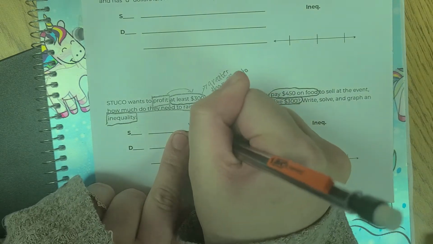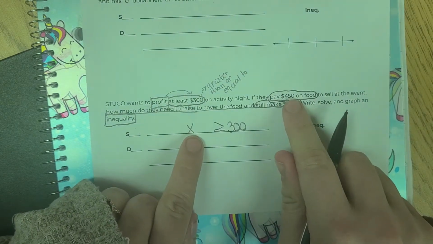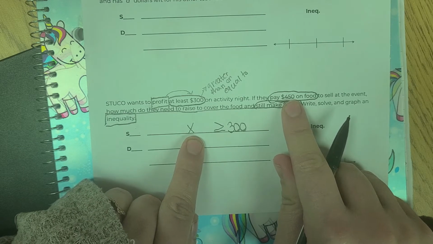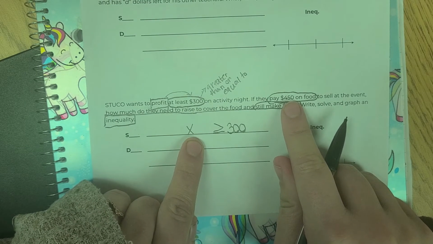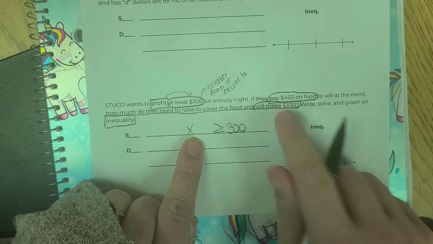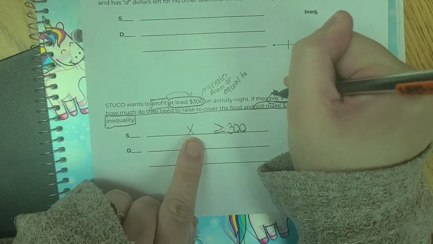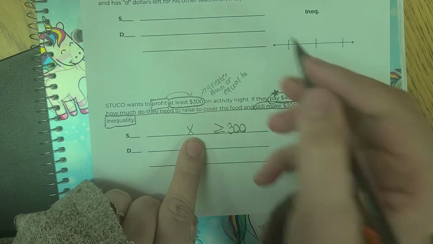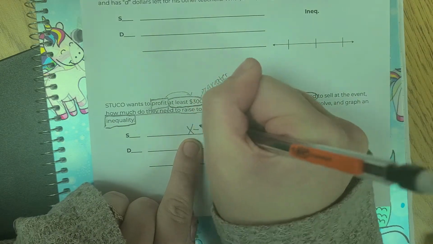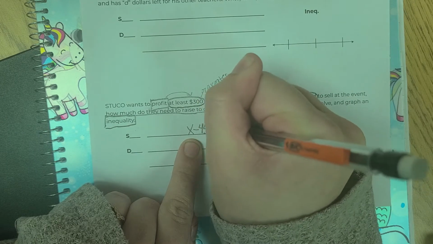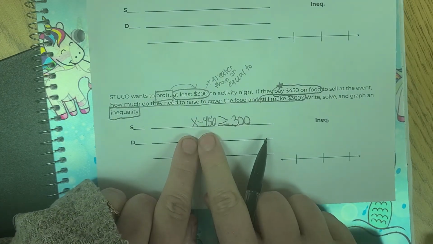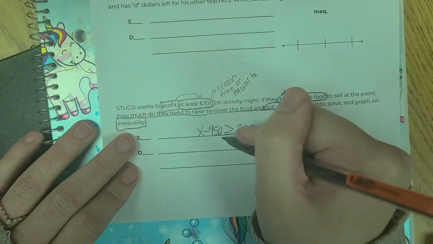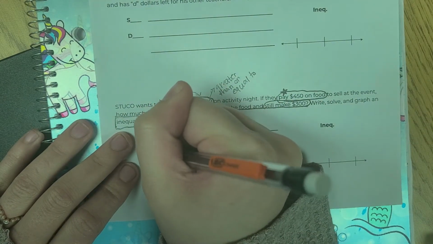What are we going to have to do with x and 450 to find out what profit we make? Keep in mind, we're going to have to pay $450. All right, good. So we need to subtract that 450 because we have to take it away from how much we make. So now if we see subtraction, we're going to do addition.